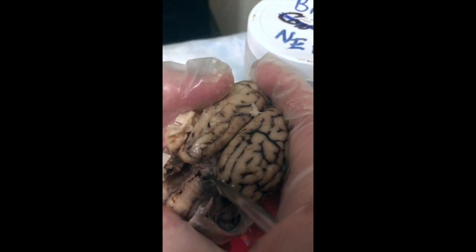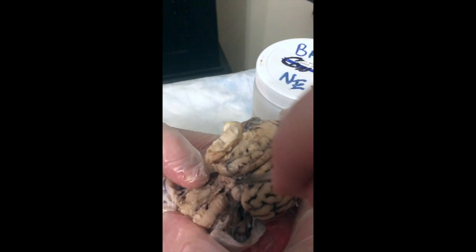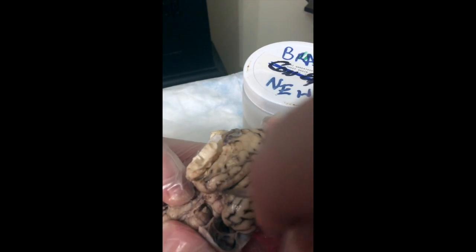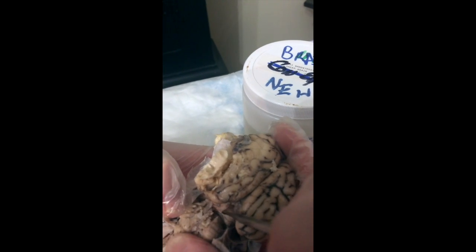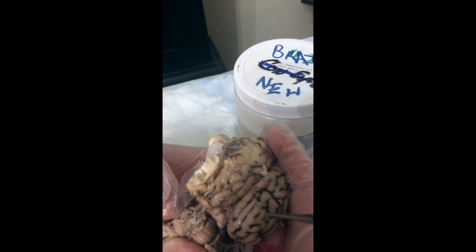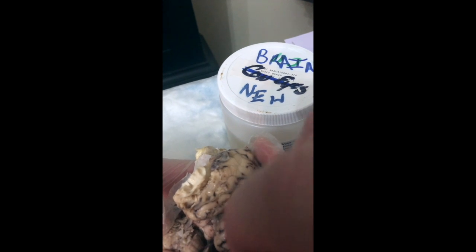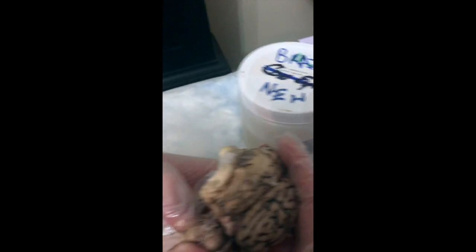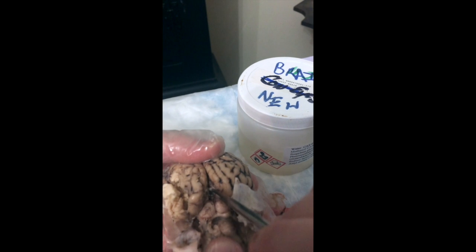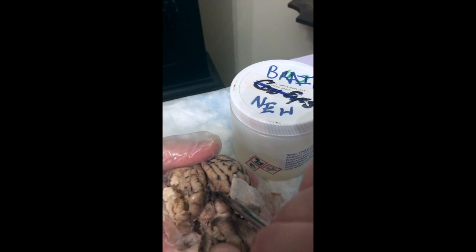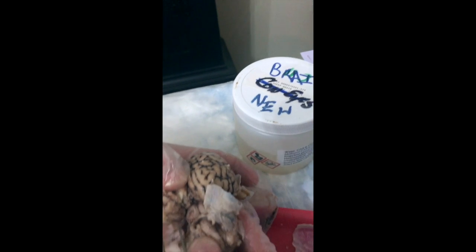If I clear some of this debris in here, we see what looks like bare cheeks on a seat. That is the corpora quadrigemina. The two cheeks are the superior colliculi, and the seat underneath is the inferior colliculi. Then right above that in the longitudinal fissure region, in between the colliculi, there's this little wiggly thing right here. That is the pineal gland.